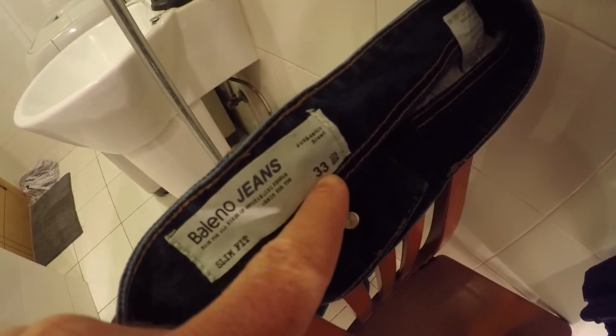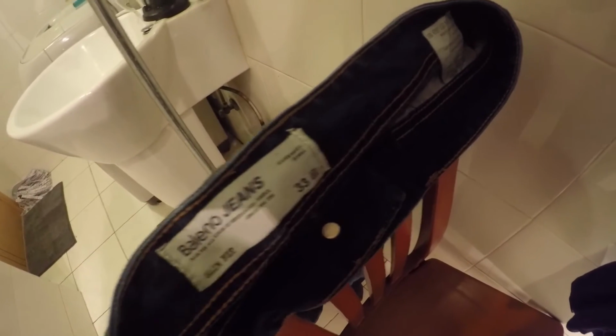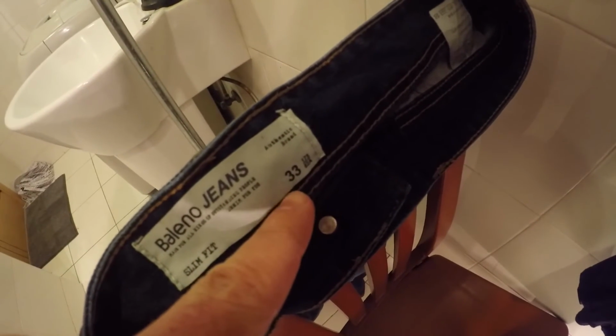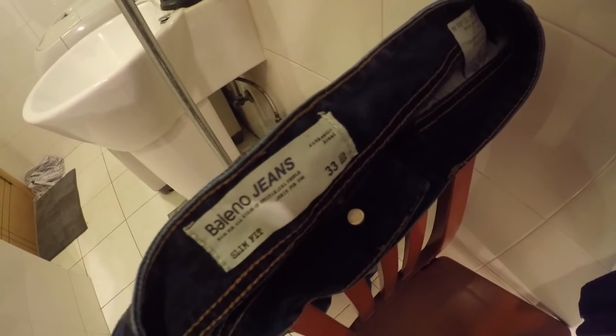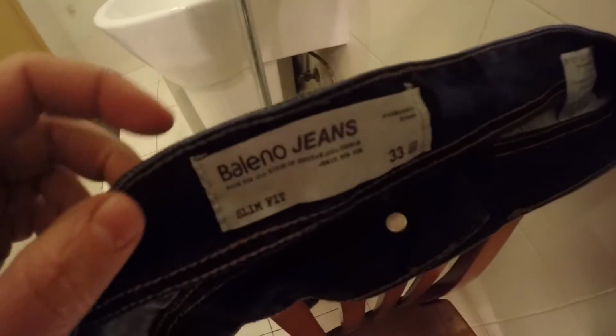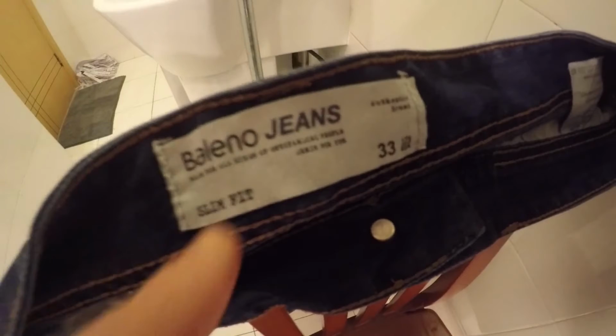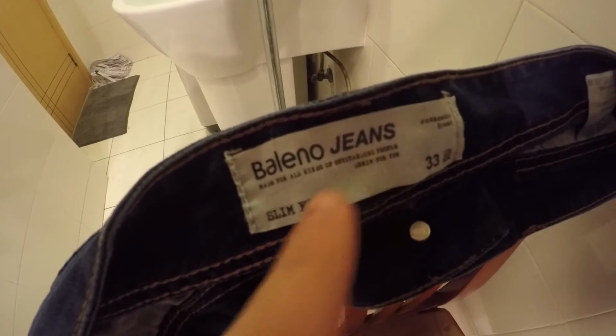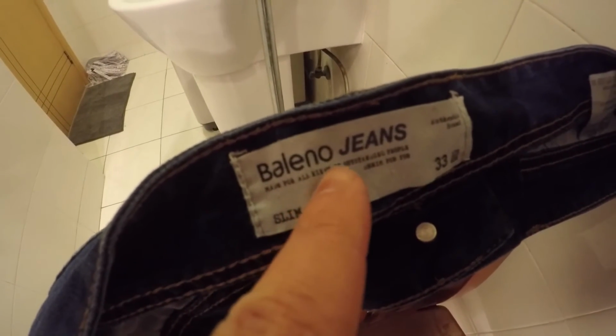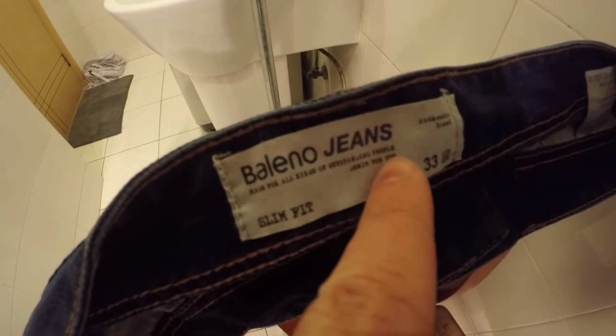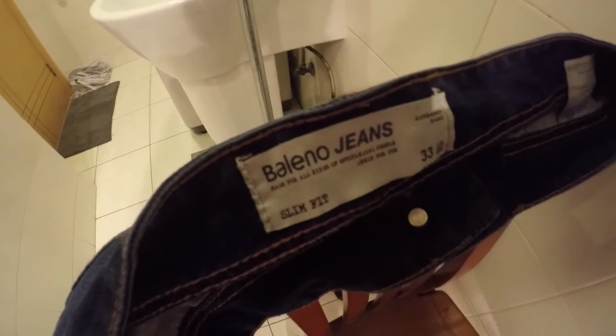So here you can see I'm size 33, which means that I have a 33-inch waist. Let's see what it says here. Bellino jeans, made for all kinds of outstanding people. Wow, I guess that means I'm an outstanding person.